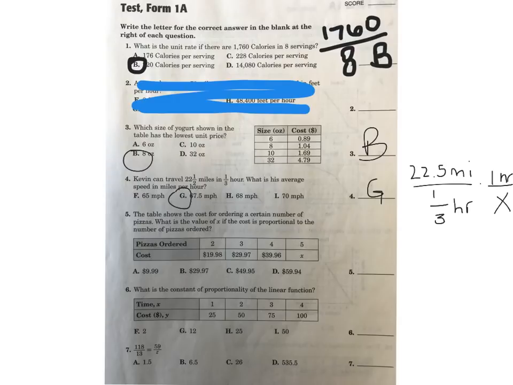Number 5, the table shows the cost for ordering a certain number of pizzas. What is the value of X if the cost is proportional to the number of pizzas ordered? So we can see from 2 to 3 pizzas, we have an increase of $9.99. Same between 3 to 4 pizzas. So 4 to 5 would also be an increase of $9.99 since it is proportional, which would get us to our answer C, $49.95.